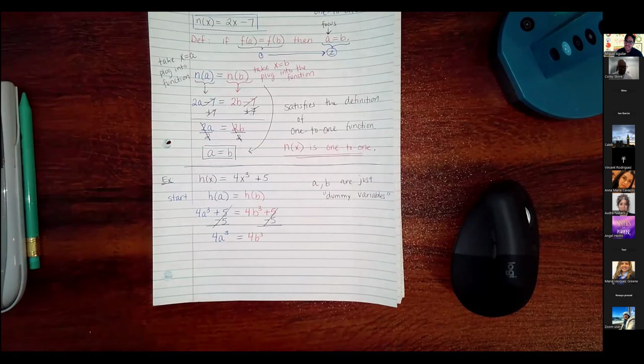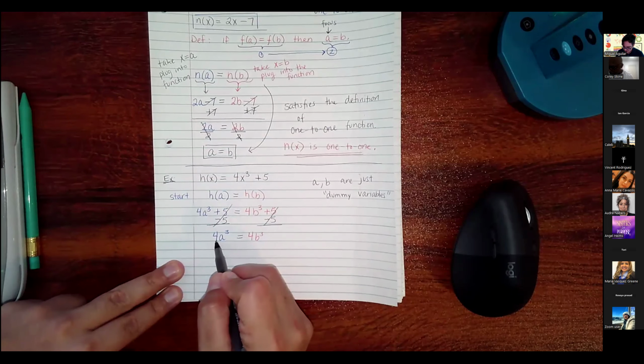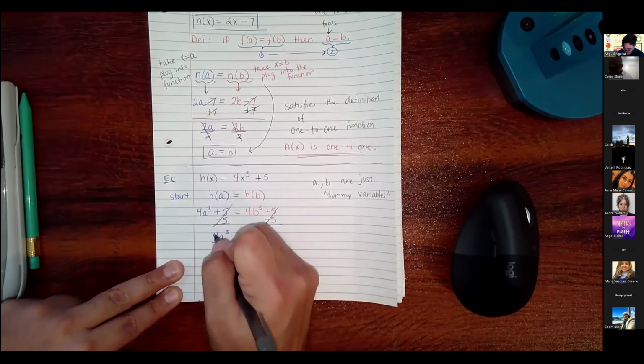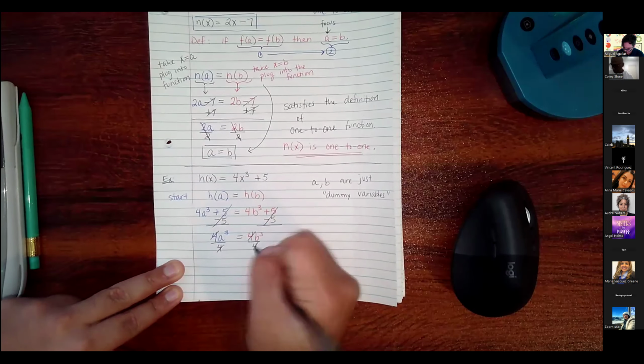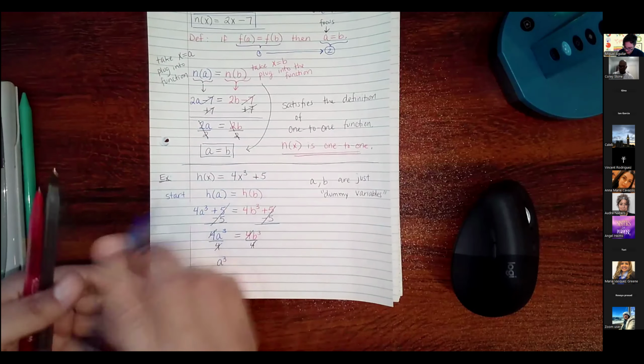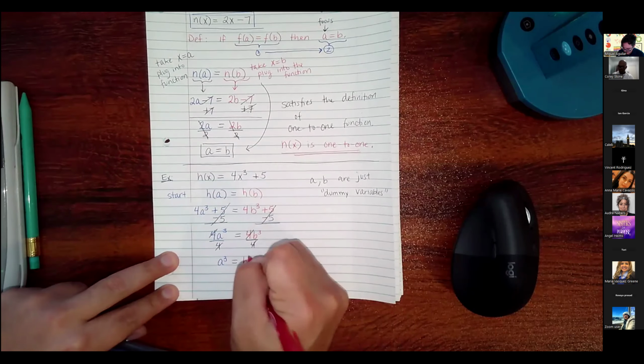So we want to cancel out the 4 before we even try to take out those exponents. So how can I cancel out this 4? I'm just going to divide by 4 on both sides so that the 4's cancel out. So now I have a to the third power is equal to b to the third power.